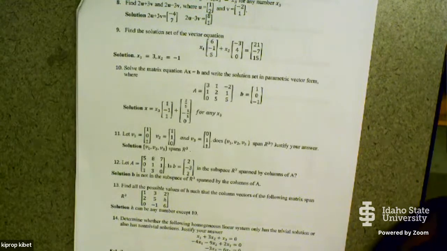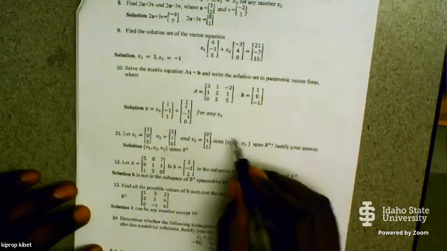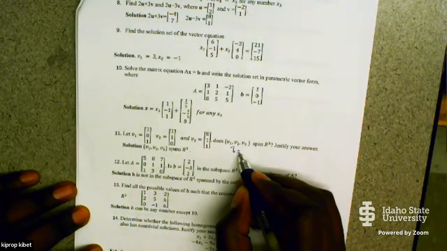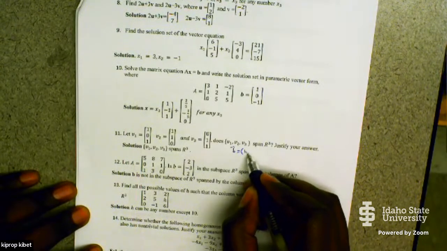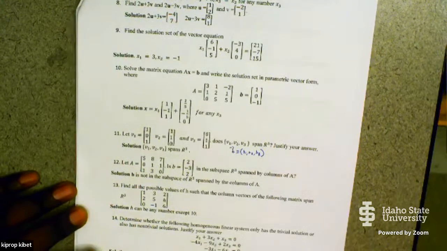Okay, number 11. Let V be that one. Does that span R3? Justify your answer. We did this one in class. So again, you get b, which in this case can be equal to b1, b2, and b3.